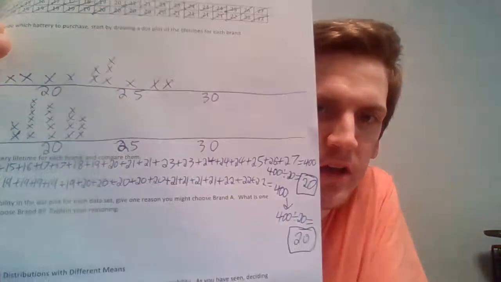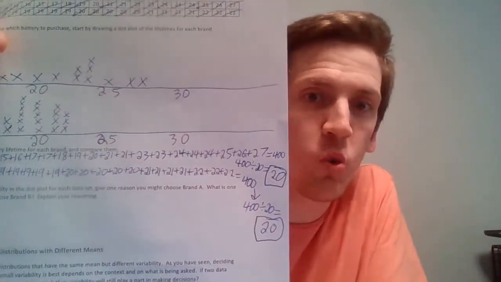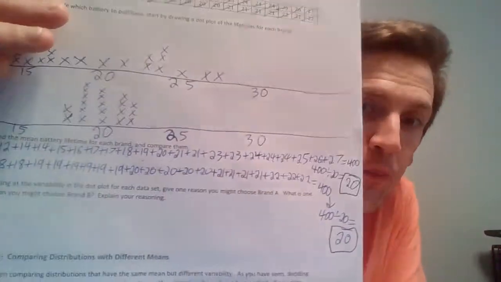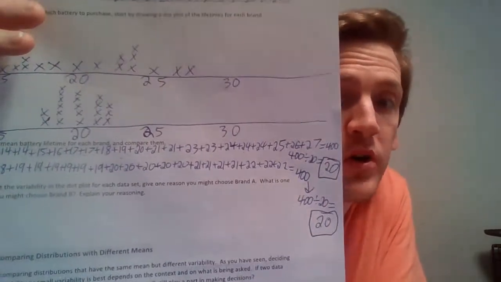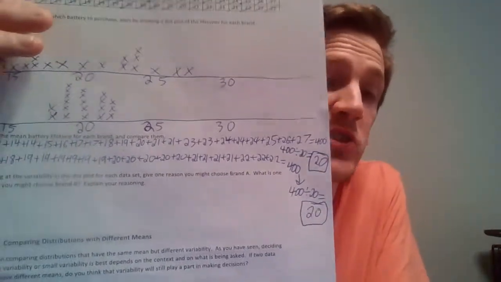Well, looks like we have a situation here. Because if I find the mean, I just do 400 divided by how many numbers there are, which is 20. Well, look at that. Brand B has the exact same mean as brand A. They both average 20 hours per battery. So if you had that battery running constantly, it would last 20 hours on average.